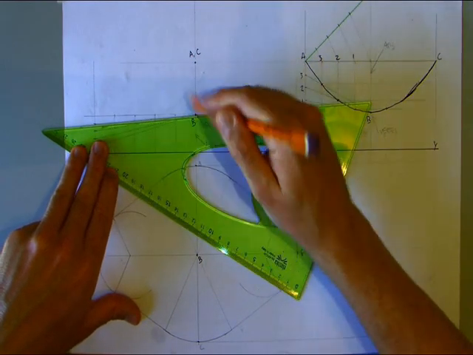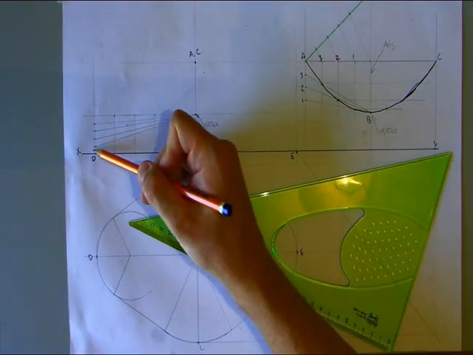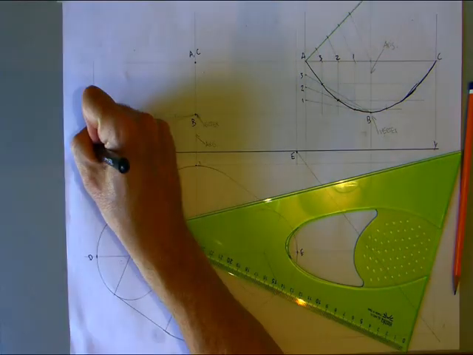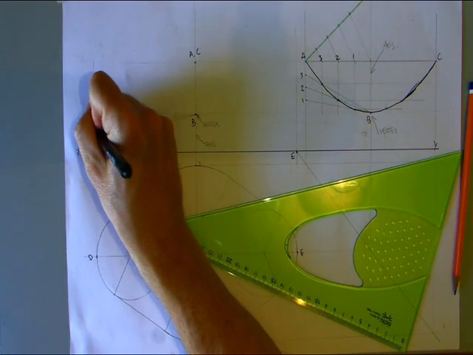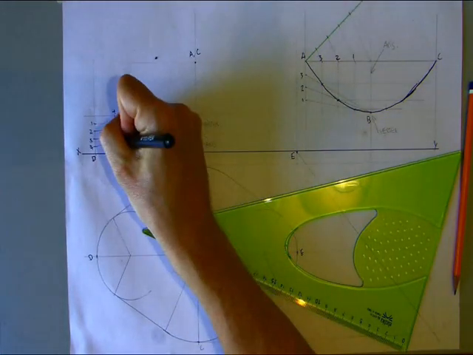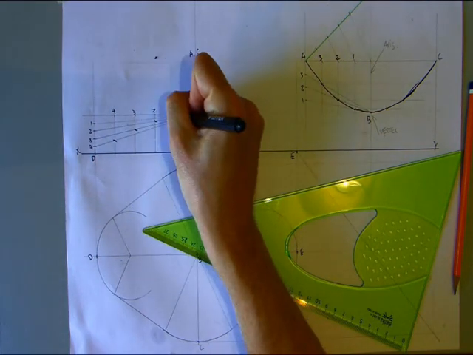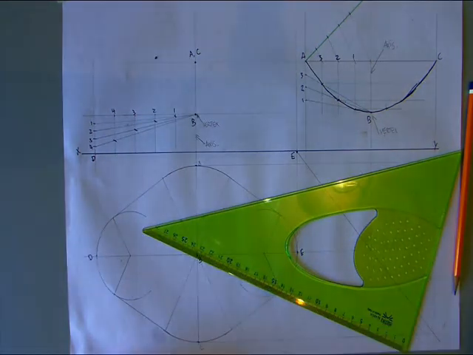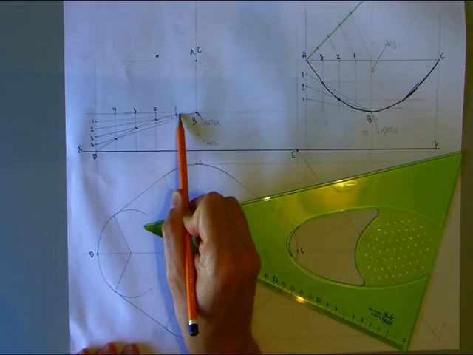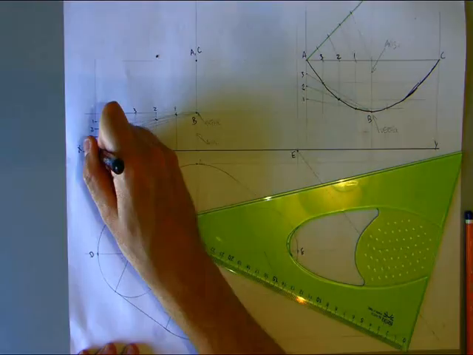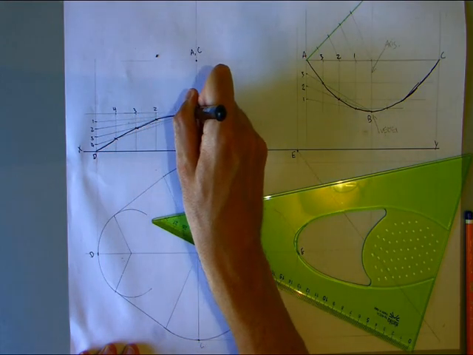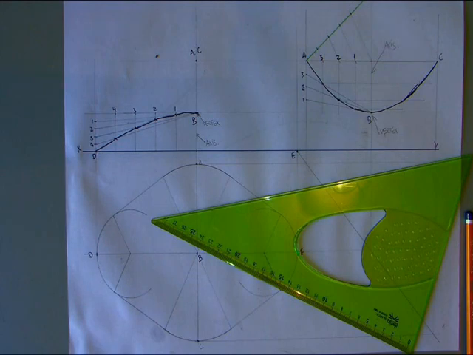Just going to double check that. So I have 1, 2, 3, 4, 5 divisions, 1, 2, 3, 4, 5, and the ball starts here, so we can mark off 4, 3, 2, 1, 4, 3, 2, 1 as we're getting closer to B. So we're going to have this point, this point, this point, and this point. And again, let's sketch it in with a pencil first, then pen.